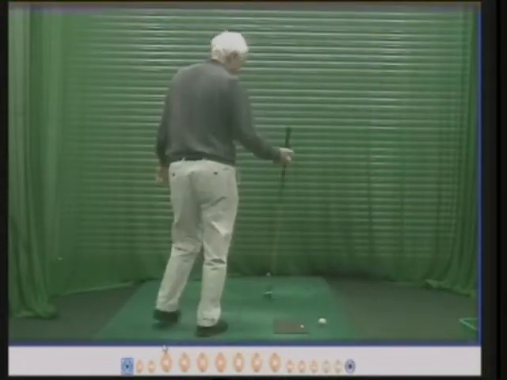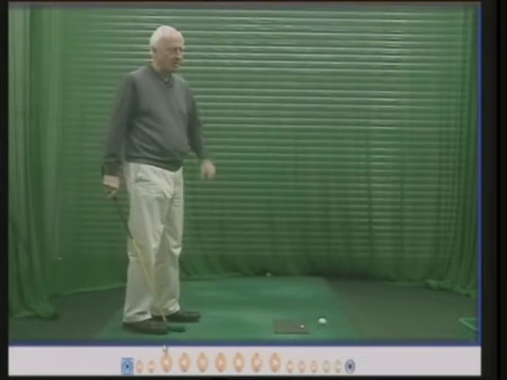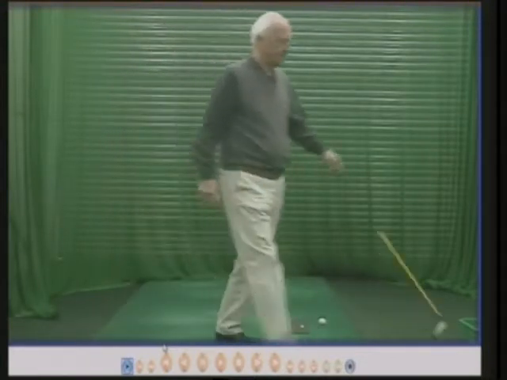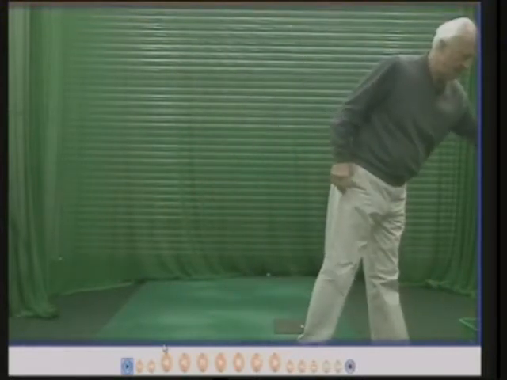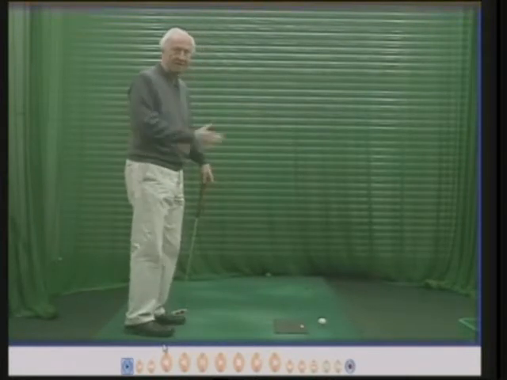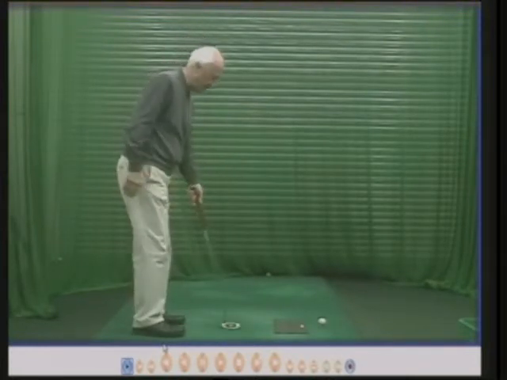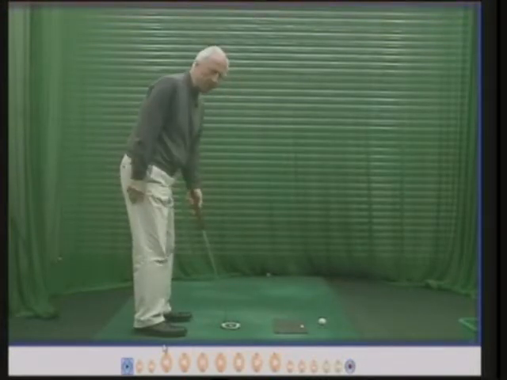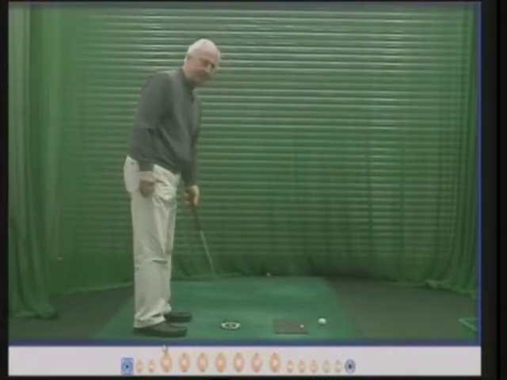So is that going to happen in your swing with a putter? It won't, because there's no real speed. The shaft of the putter is set in the head almost vertically, not quite, and the putter is now flat on the ground.